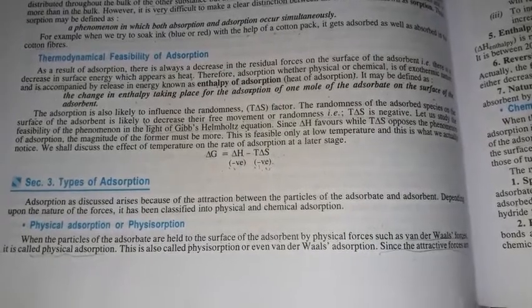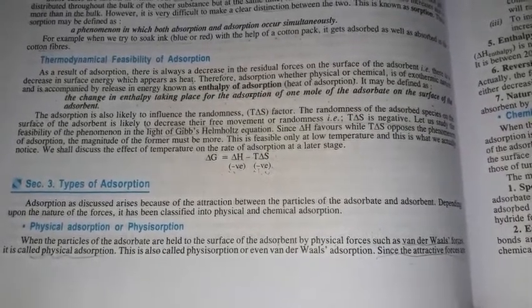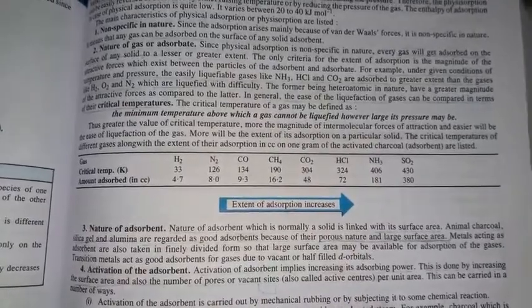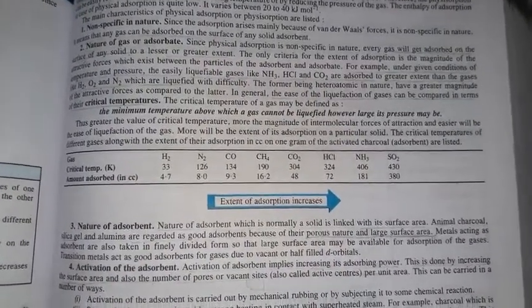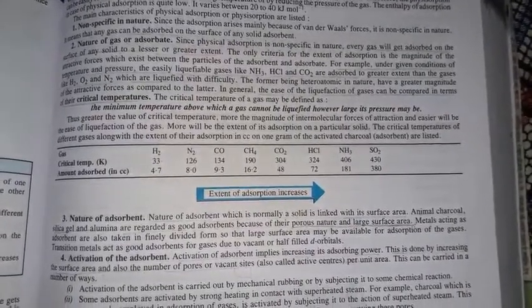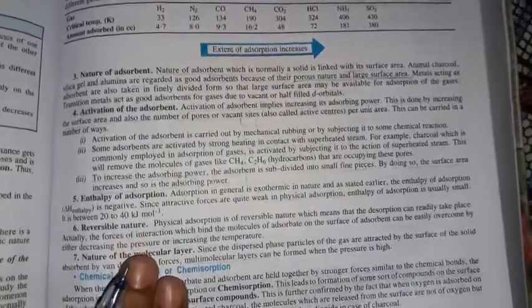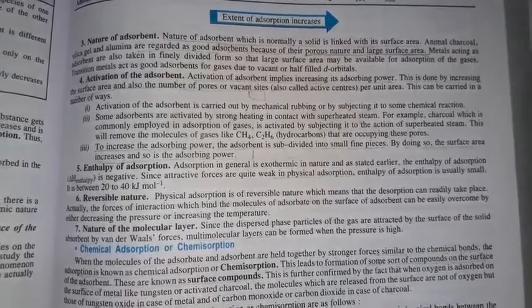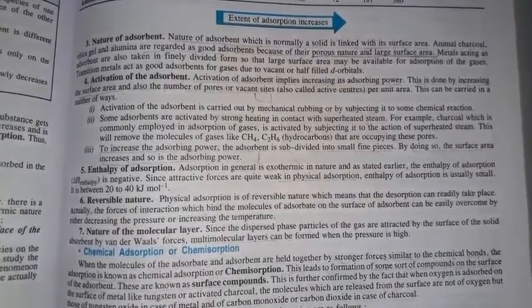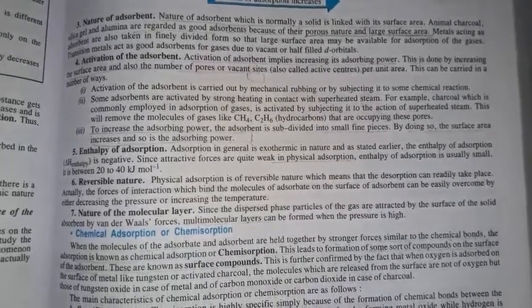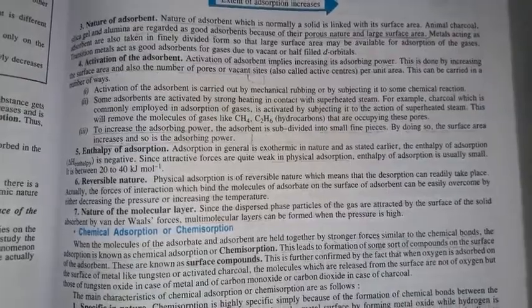They are classified in two categories: physical adsorption and chemical adsorption. You can easily classify and interpret them. Both depend upon some properties: first, non-specific in nature; second, nature of gas or adsorbate; third, nature of adsorbent; fourth, activation of adsorbent; fifth, enthalpy of adsorption; sixth, reversible nature; and seventh, nature of molecular layer. Similarly, chemical adsorption depends upon further properties.